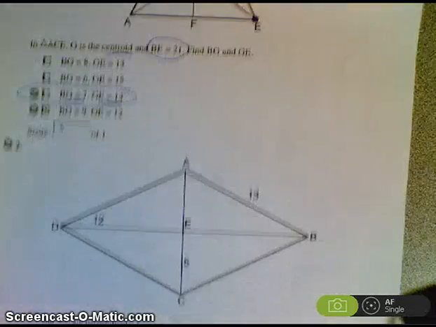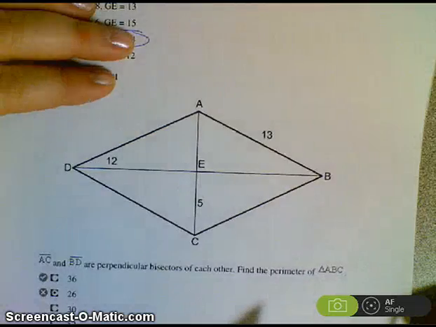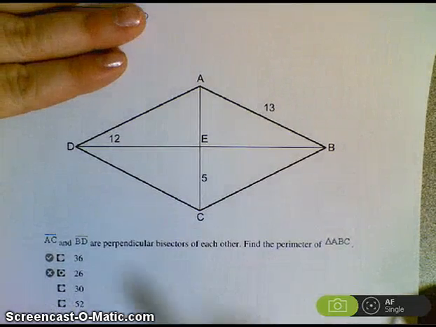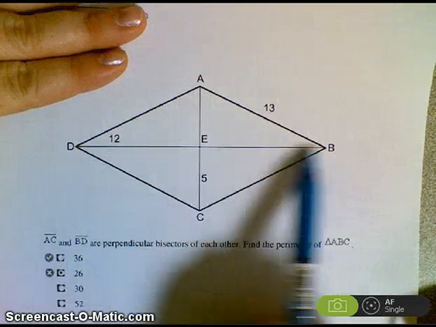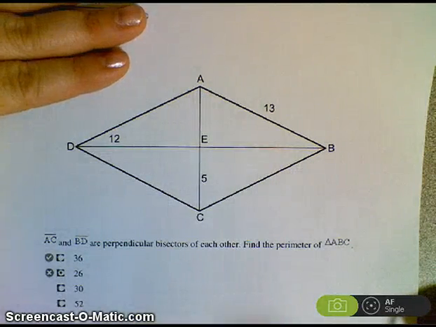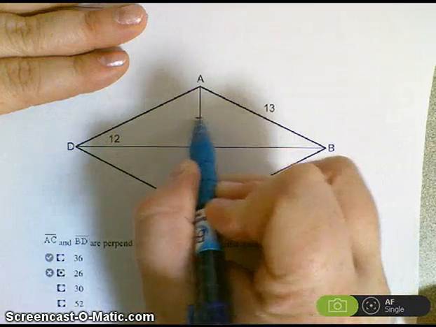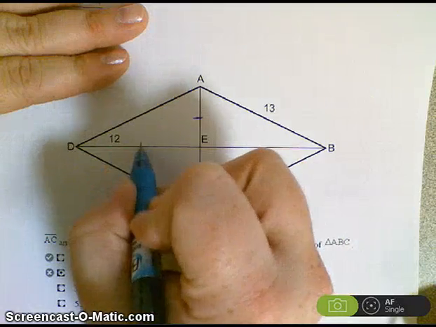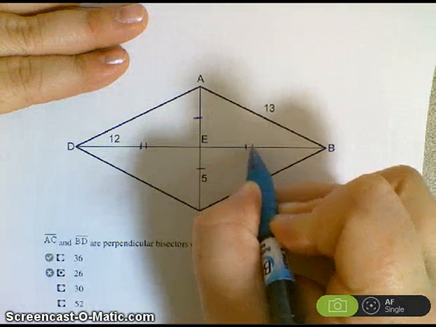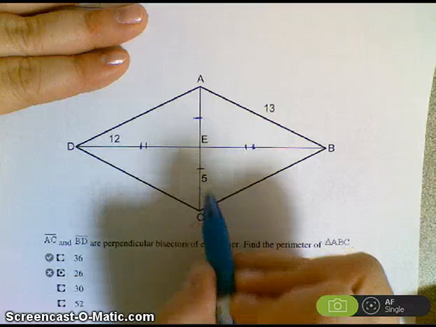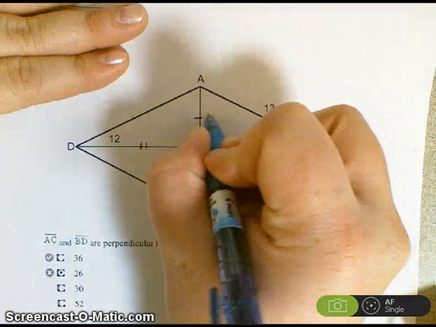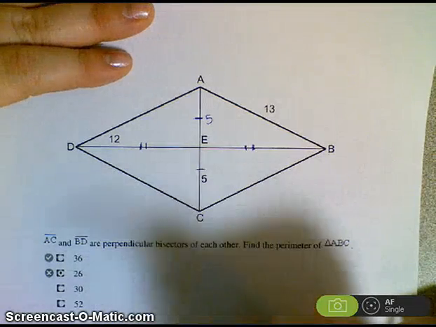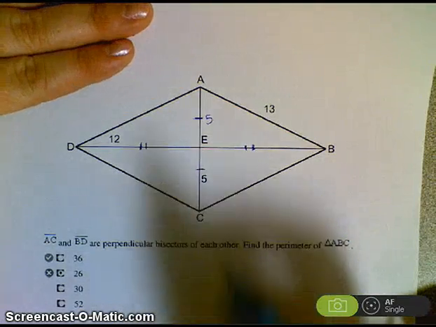Now for this next one, you got a few of these wrong as well, dealing with perpendicular bisectors. So we have AC and BD are perpendicular bisectors of each other, which means AE is congruent to EC and DE is congruent to EB. So this 5 that's labeled EC, we could move that up here to AE, and that looks about all we can label in here.